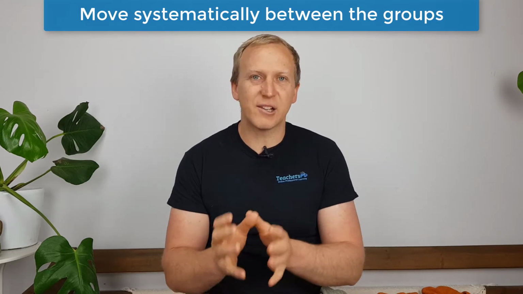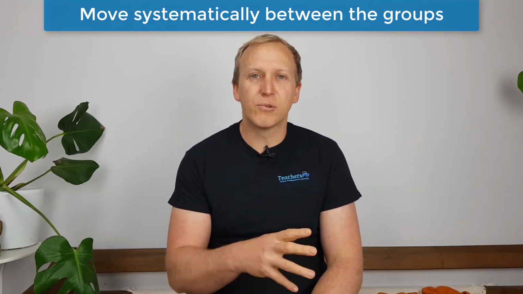And then you want to make sure that you move systematically across the room, going from group to group, helping out the students. So don't just jump around all over the place. Actually go, okay, I'm going to go to group number 1 first and help them out and answer any questions that any of those students might have. Then head over to group number 2 and help those students out, etc.